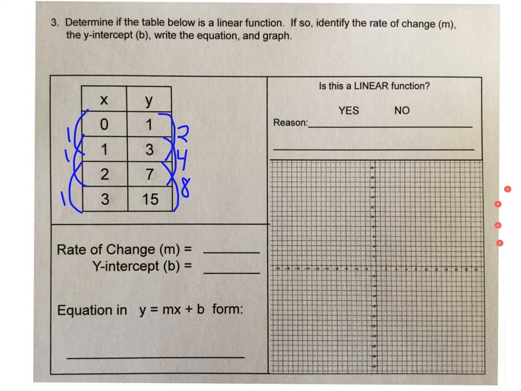So if you look at your change in y over change in x, these two become 2 over 1, while this set becomes 4 over 1, and this set is 8 over 1, and those are not equivalent. So that means it is not a linear function.